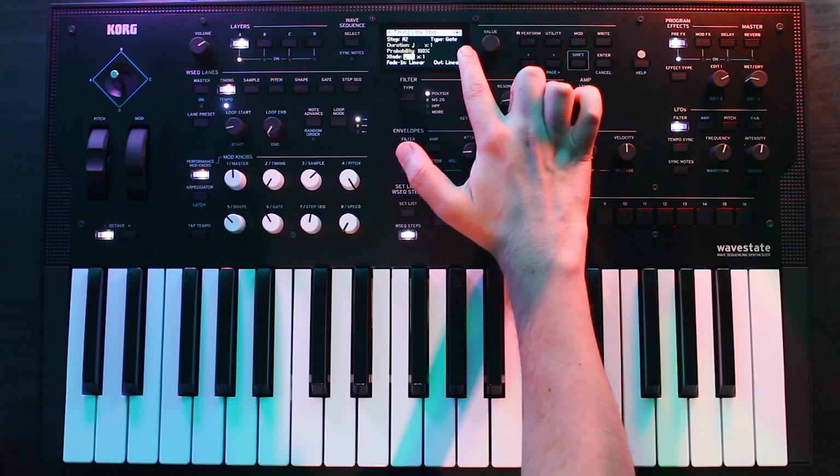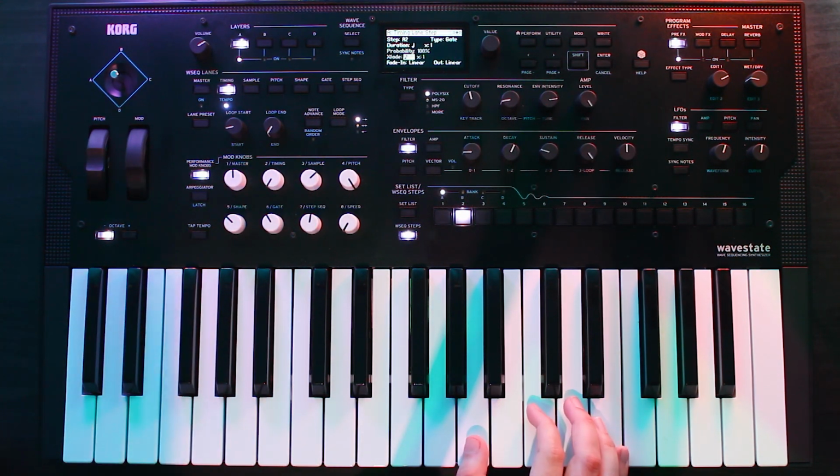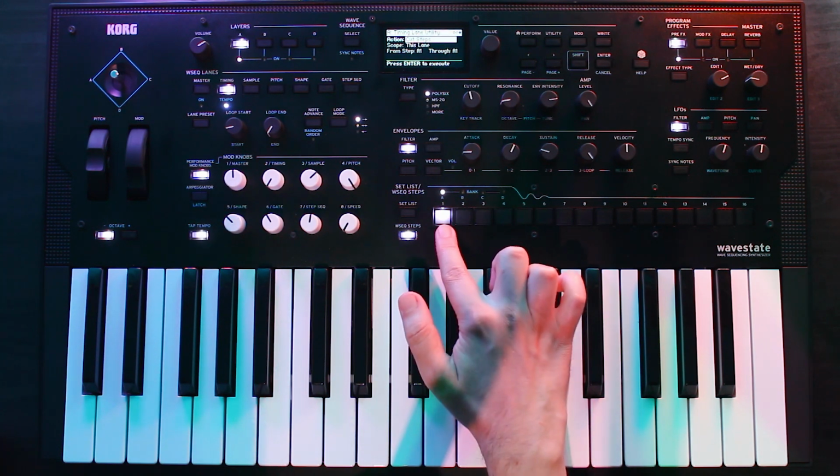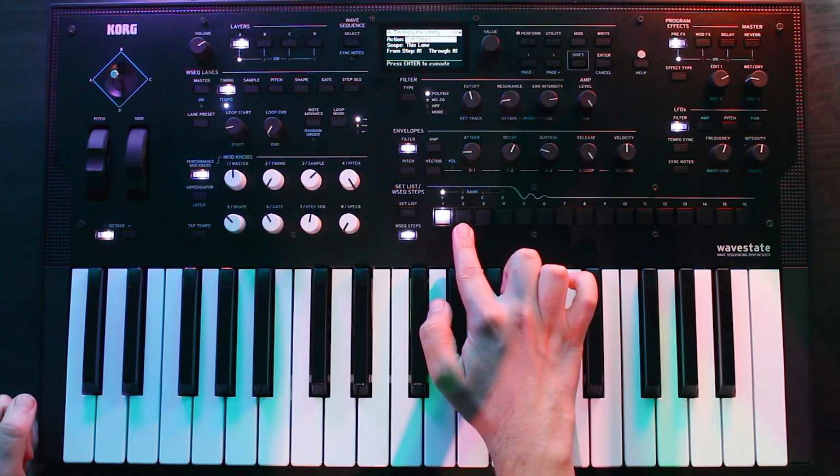I use the second step as a gate. And what can we do with this? Well, we can actually just sustain one sample forever, so it's not in a loop. So the timing lane goes from 1 to 2, and then it just sustains number 2.